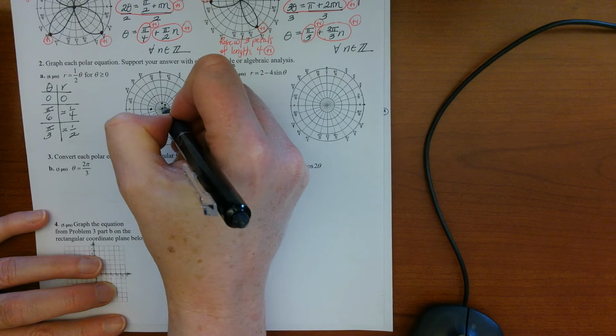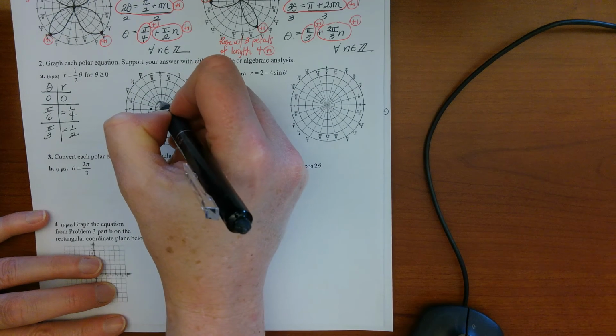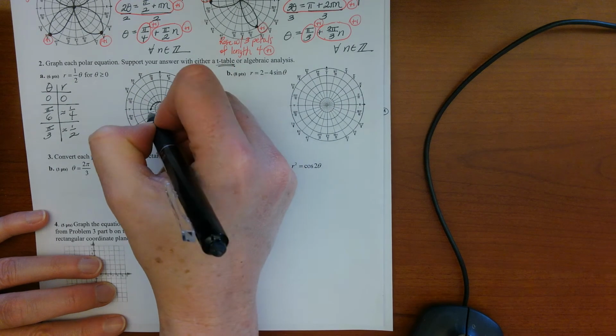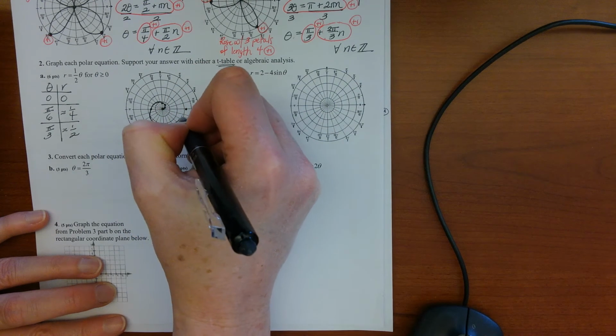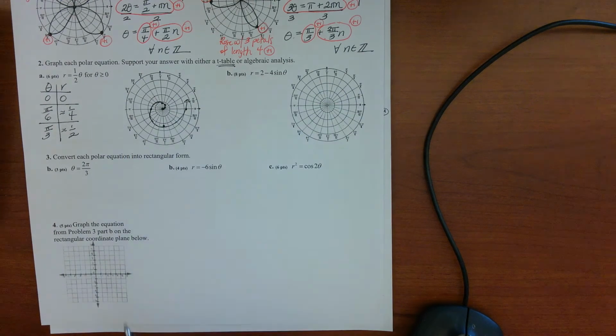There we go, and then let's see if I can fill it in and make it look cute. If I can't, then I could, of course, go back and add more accuracy. There we go. Okay.